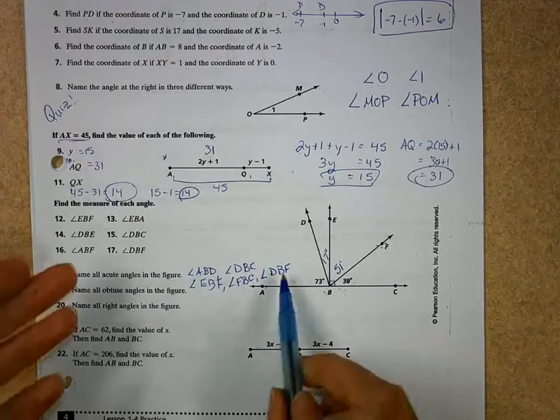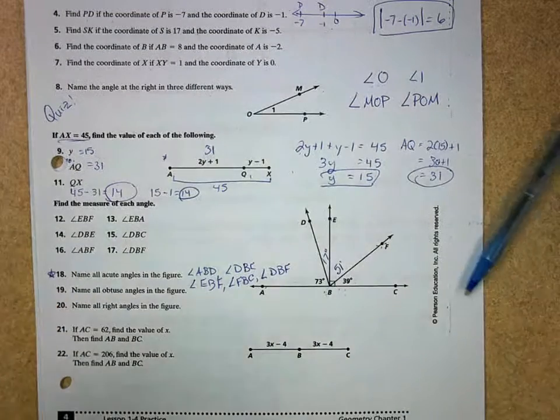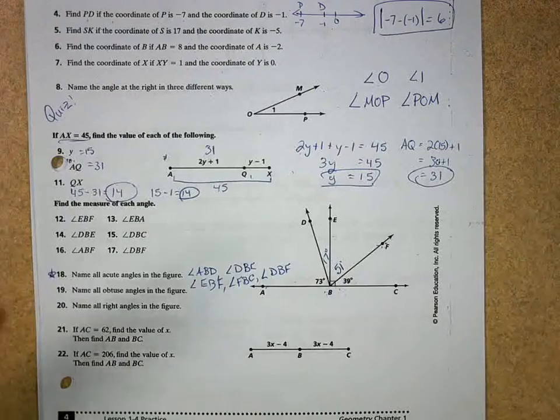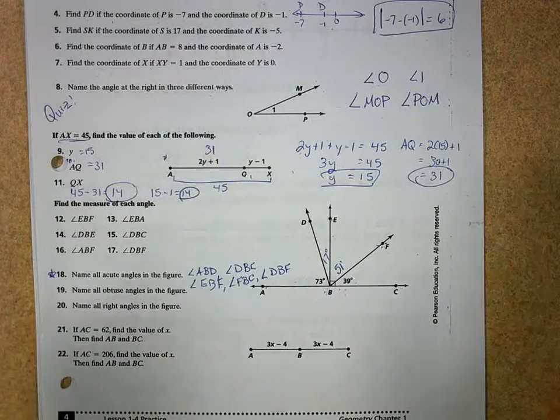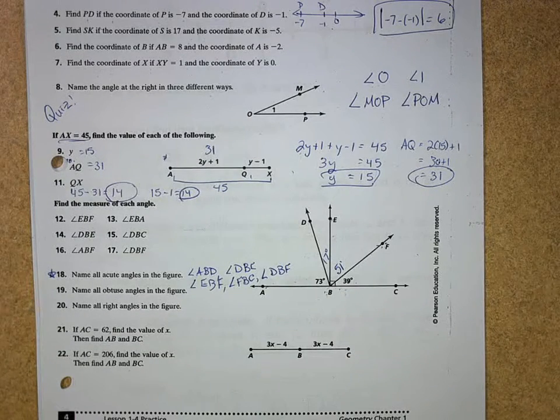So notice I had to name it with the vertex every time and with 3 points because there was more than one angle there. Hopefully this is good enough stuff to get you guys started on this lesson. I know it's a lot of stuff, but lesson 1B is just really taking almost similarities we did with line segments and doing it here.